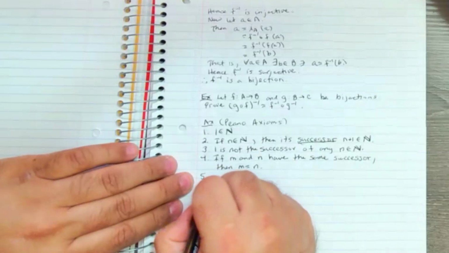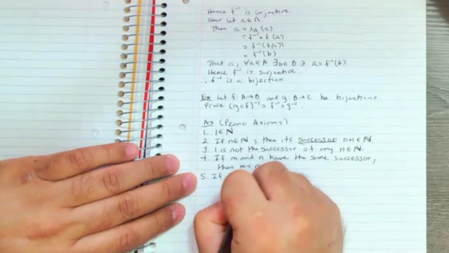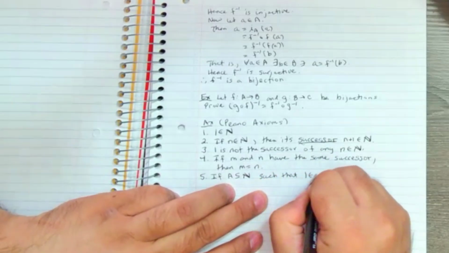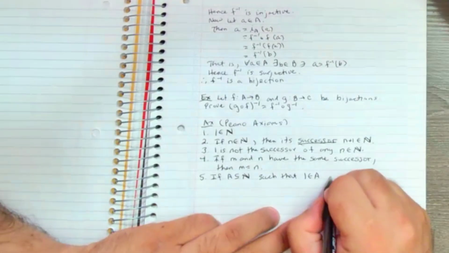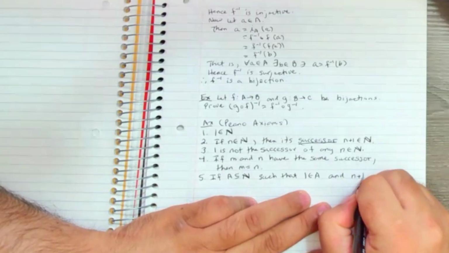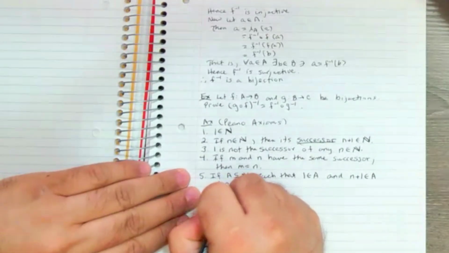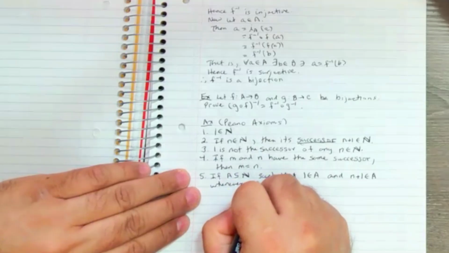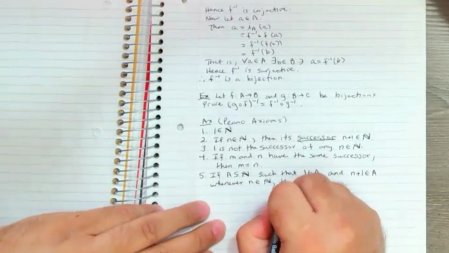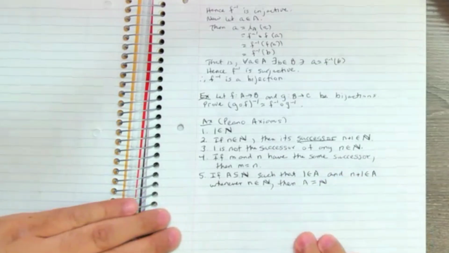And the fifth Peano axiom states that if A is a subset of the natural numbers such that 1 is in the subset A and the natural number n plus 1 is in the subset A whenever the element n is in the set of natural numbers, then the subset A is the entire set of natural numbers.